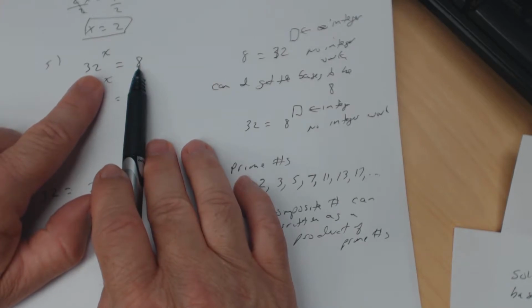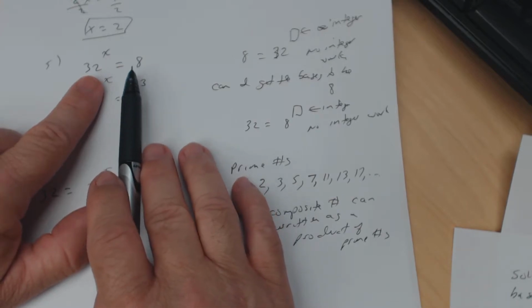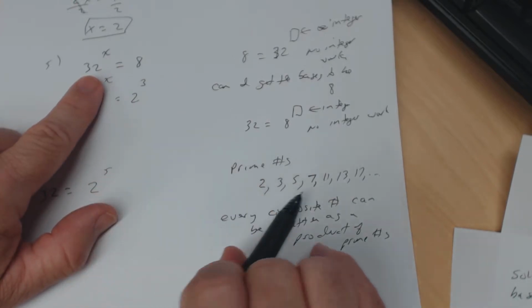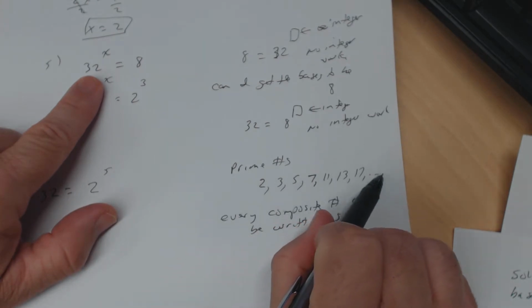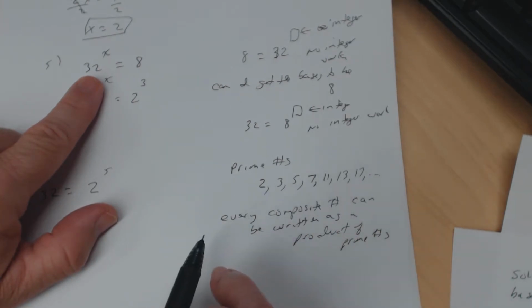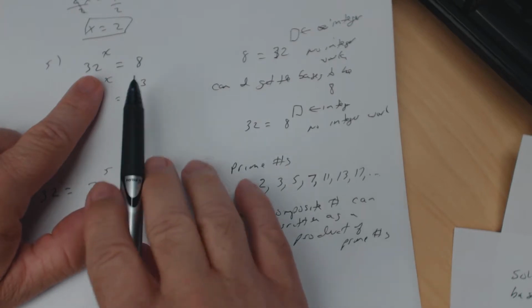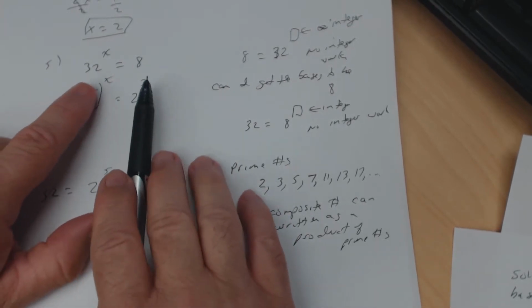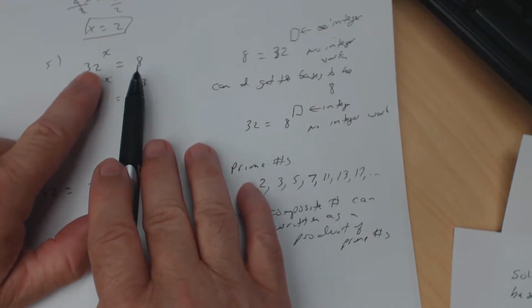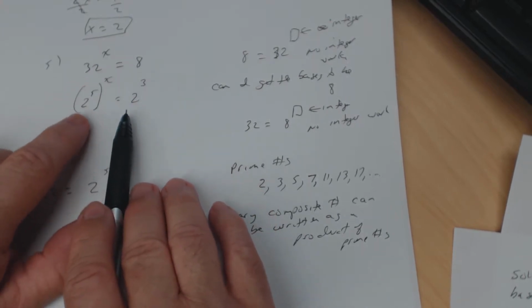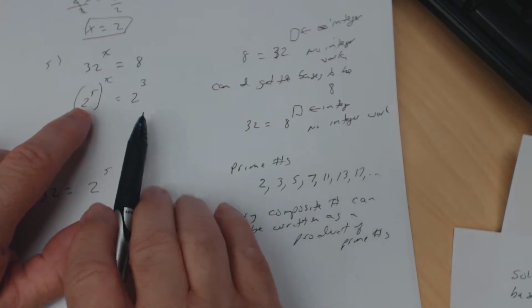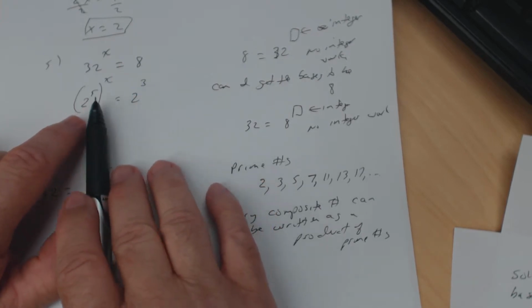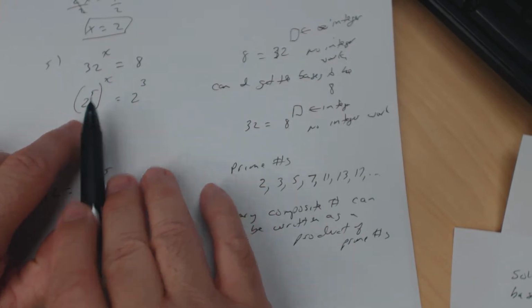So then we're going to use the fact that every composite number, and 32 and 8 are composite numbers, remember, a number that's not prime is a composite number. So these are prime numbers, and there are an infinite number of them. All the others are composites. All these composite numbers can be written as a product of prime numbers. So ask yourself, what prime number can I rewrite 32 and 8 as? If you try 2, 8 is 2 cubed, and 32 is 2 to the fifth.